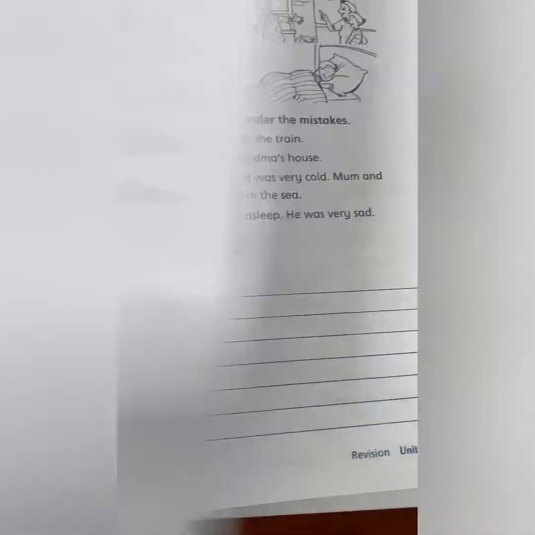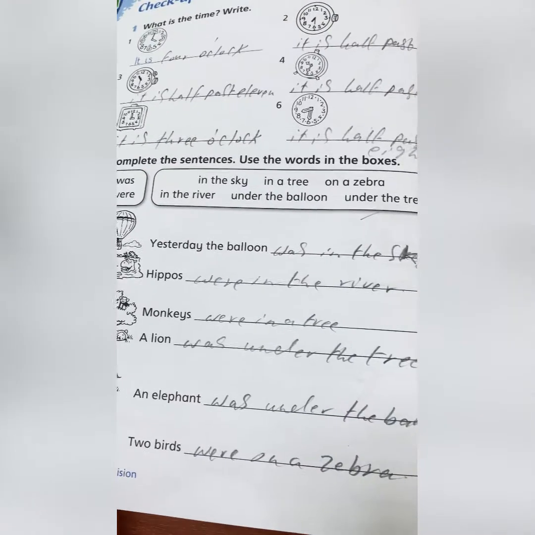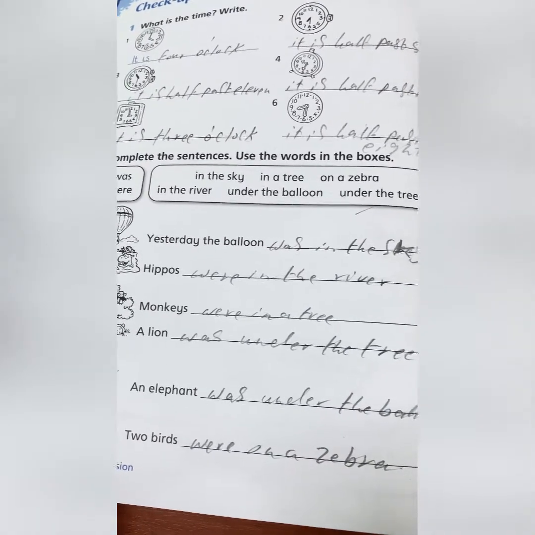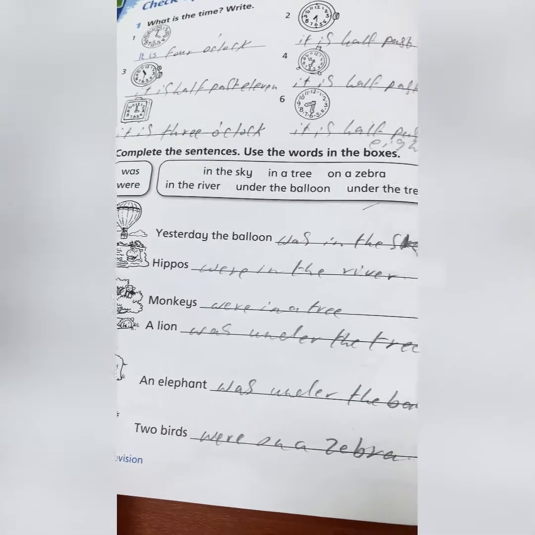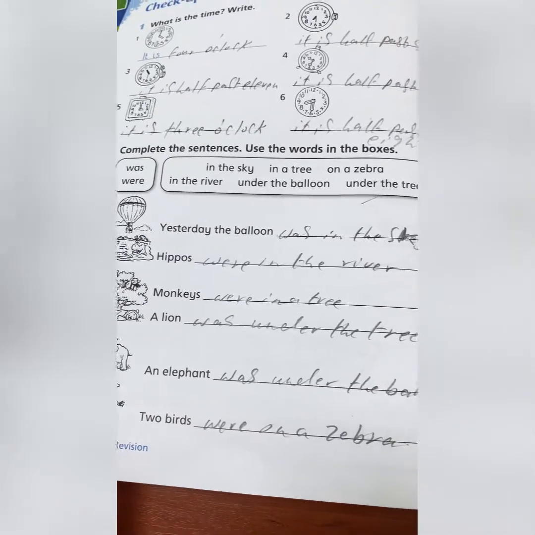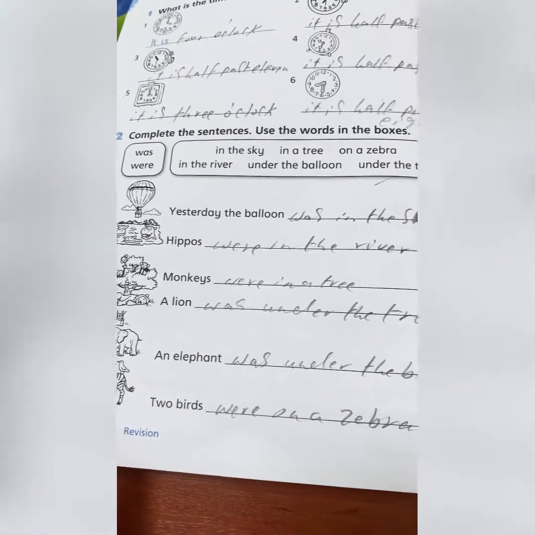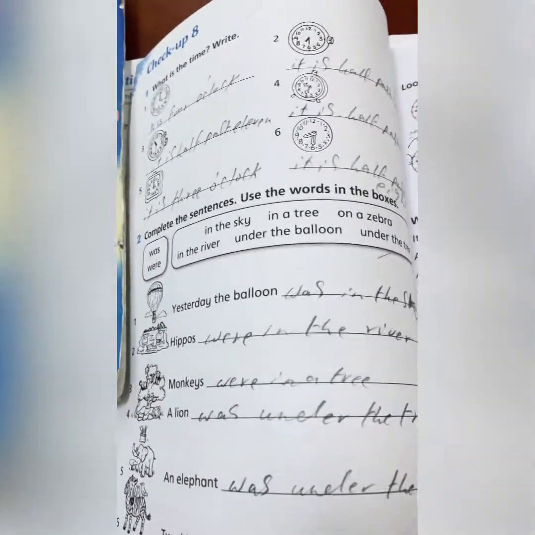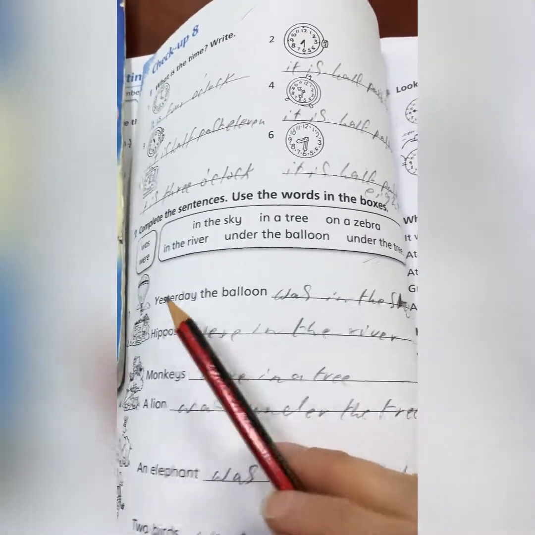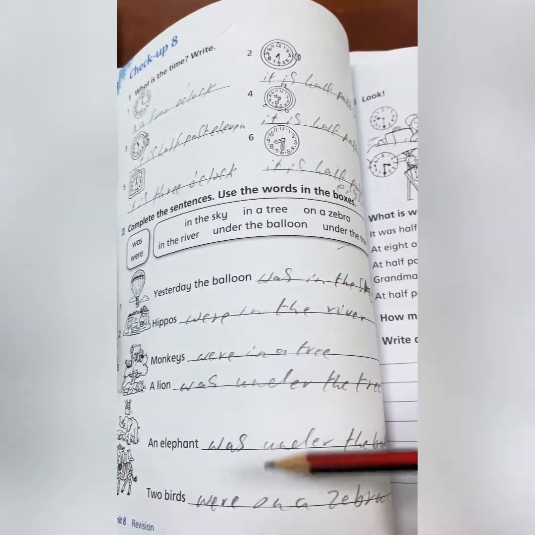Okay. Also, the last page of Unit 8, here we are talking about the time we did in the other activities. So it's the same. We use half past, quarter past, or quarter to, or o'clock. And this one we have was and were. Again, for example, here we use was. We are talking about a balloon, and we have those words. We have to complete the sentence.